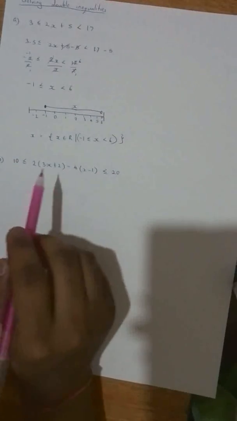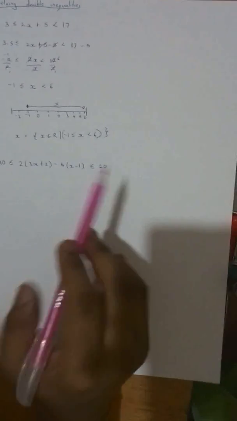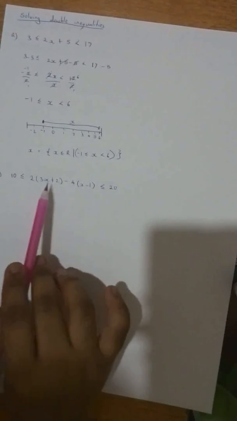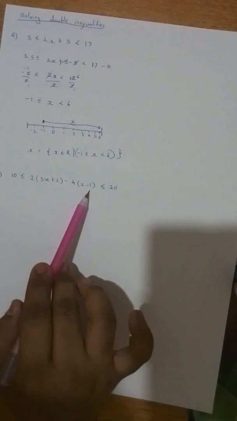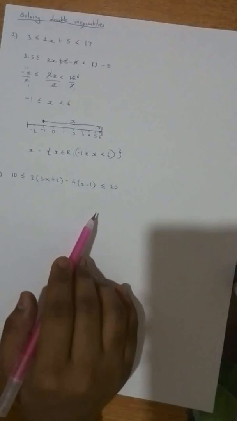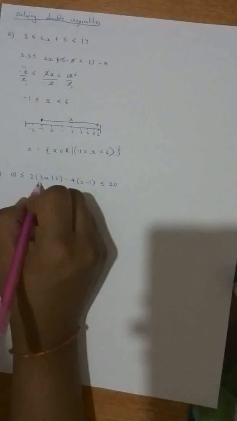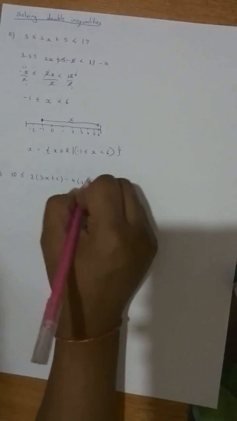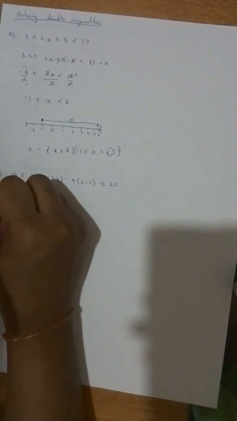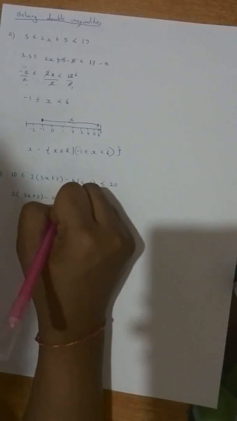Here what we have to do first is expand this center part to simplify it before solving our inequality. So we take this out first: 2 into 3x plus 2 minus 4 into x minus 1.